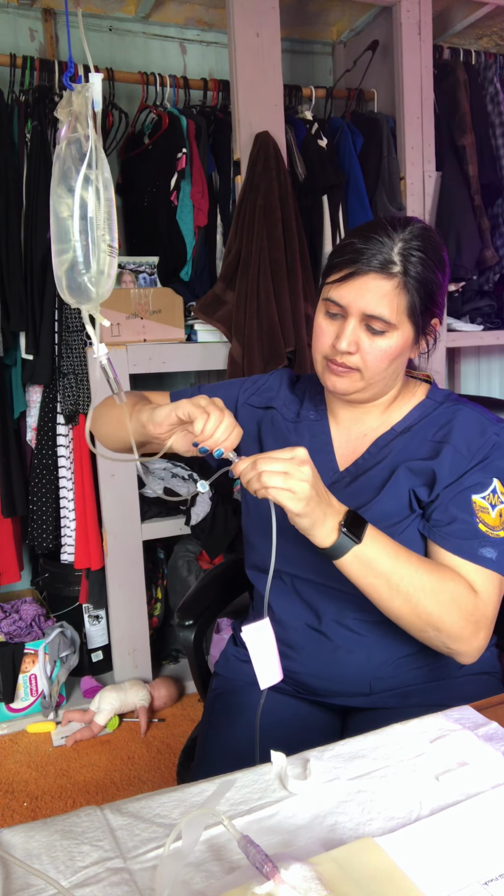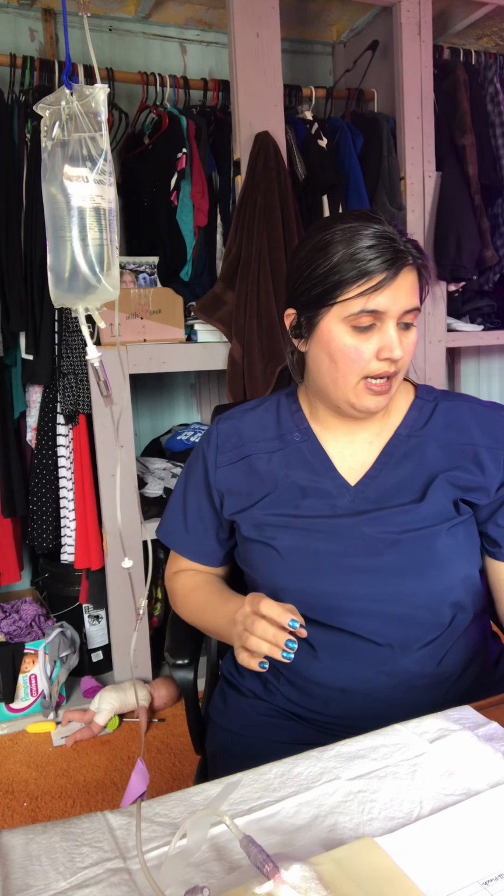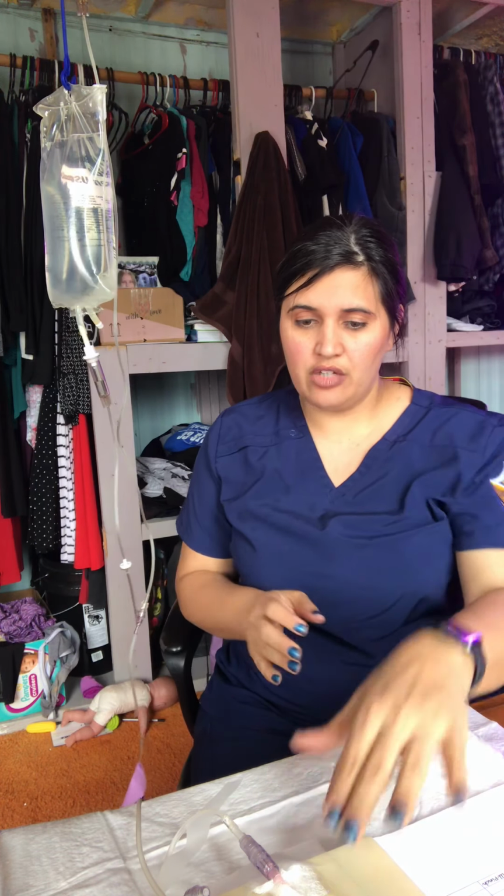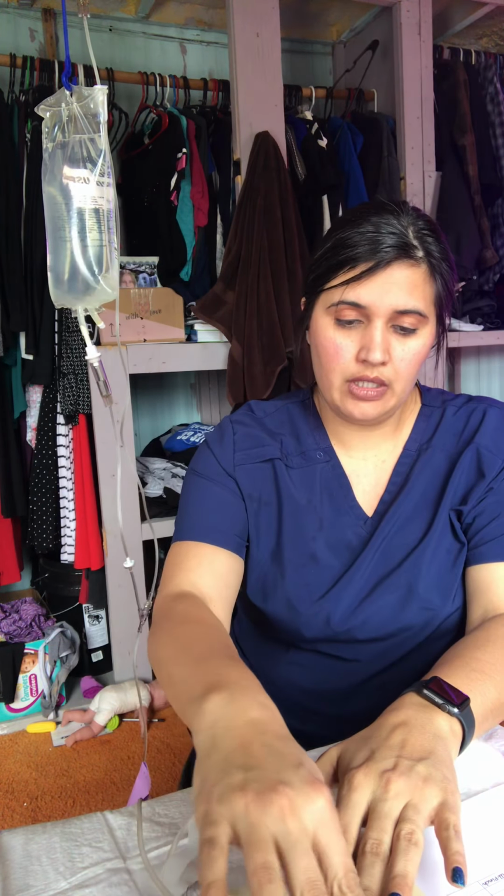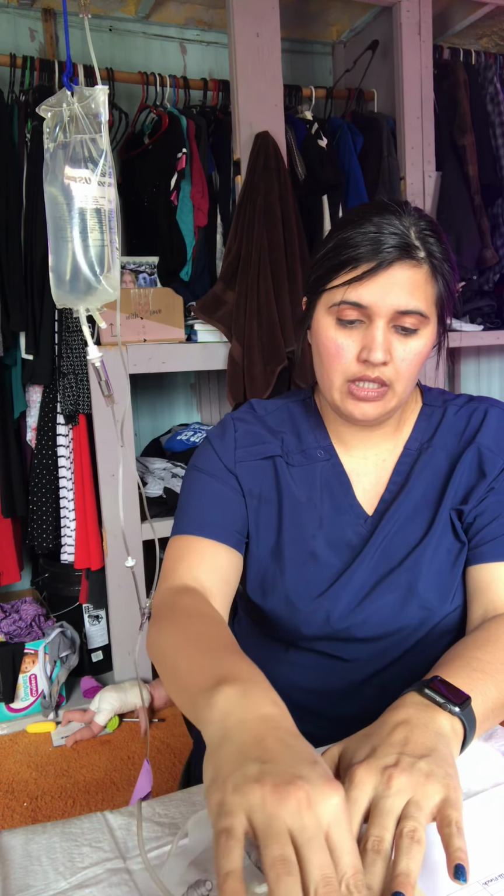Make sure the patient is doing well. Check for any signs of infiltration around the catheter site.